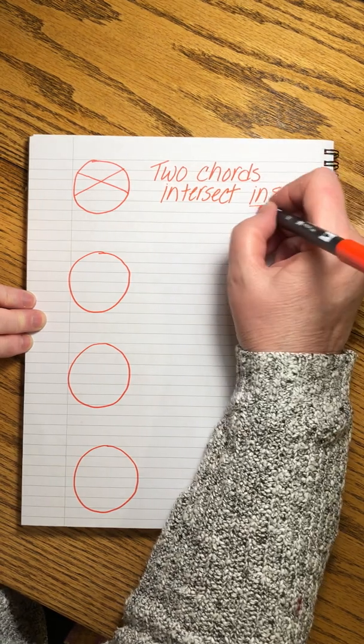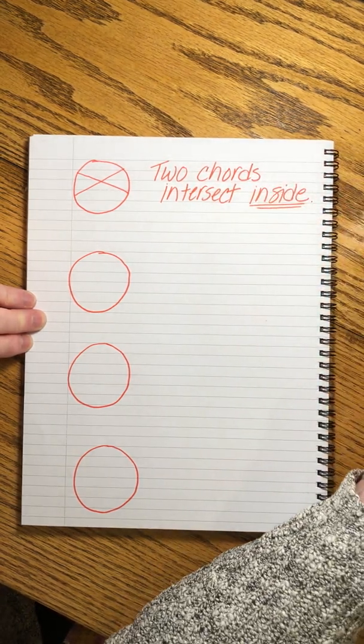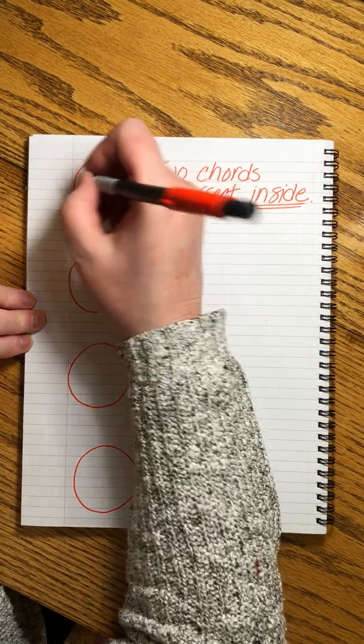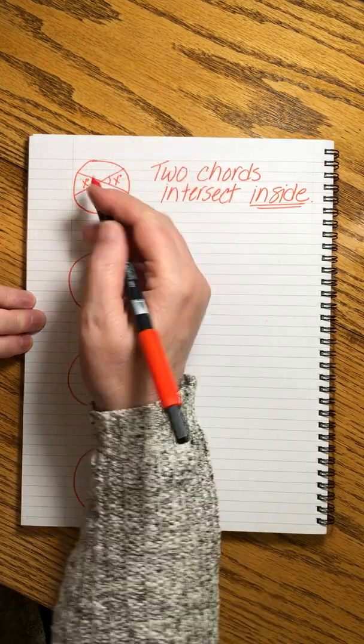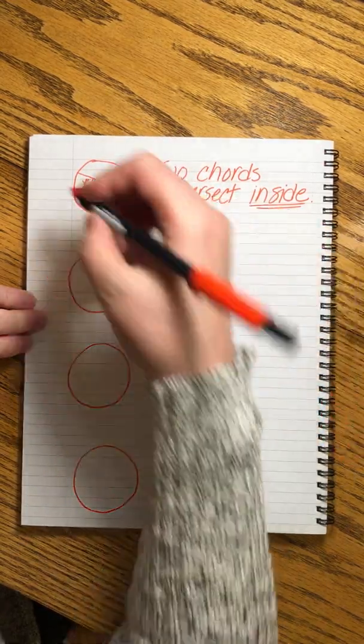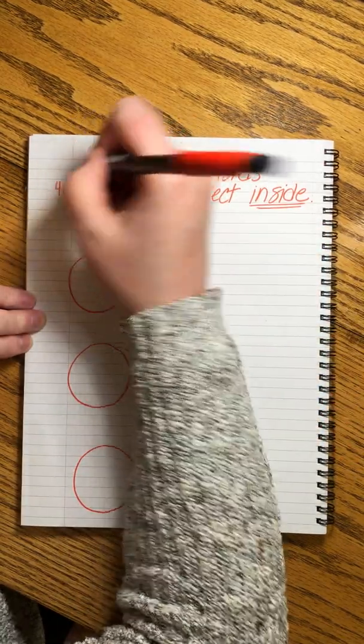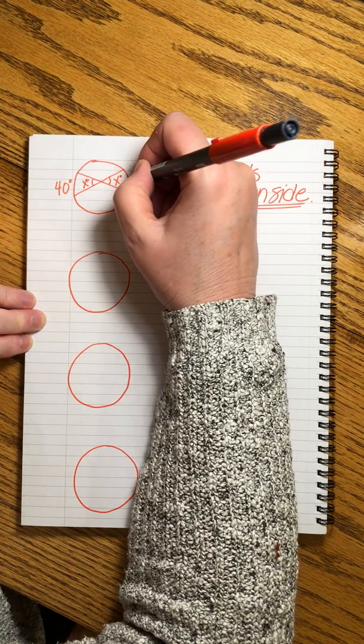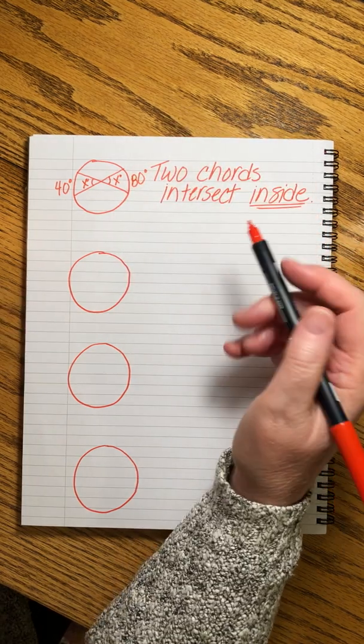I'm not going to write the circle, I'm just going to write inside. Now, we know these are vertical angles, right? So we know they have to be the same size. And in order to calculate them, we look at their intercepted arc.